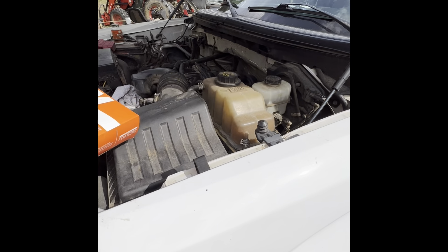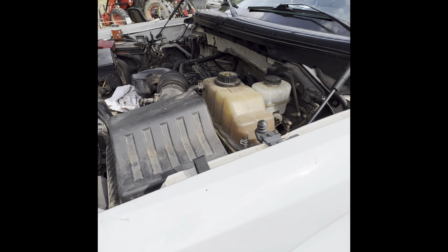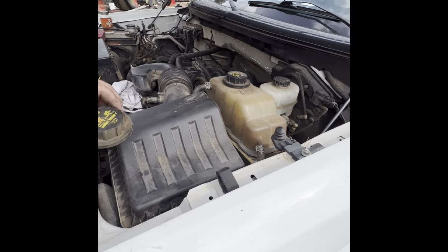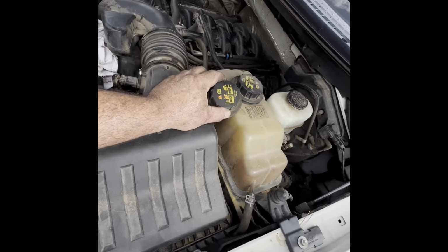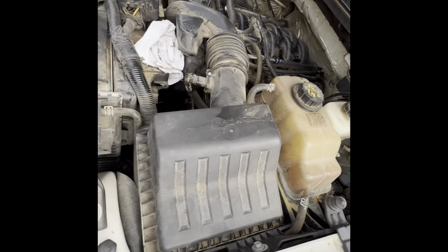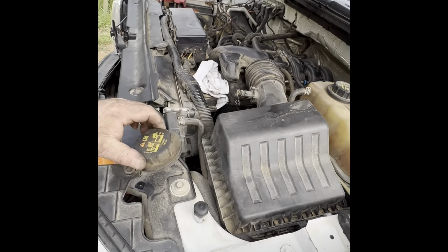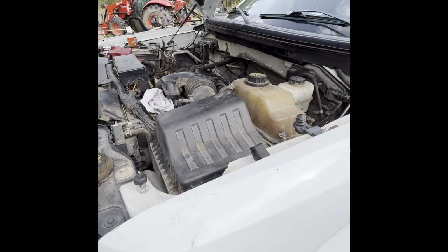Silly. It's not the one off the truck, because it's still on there. It's filthy though. Air filter done.